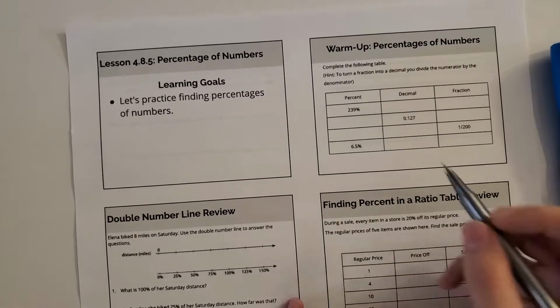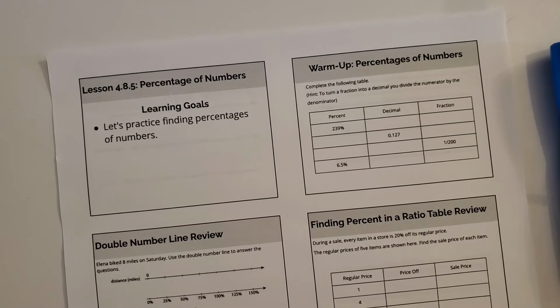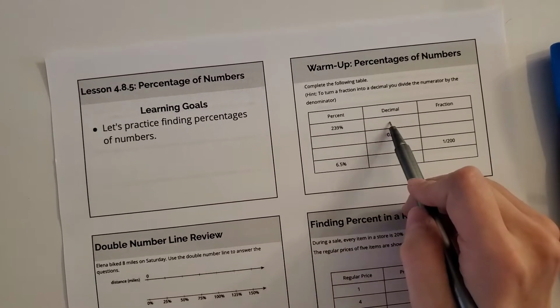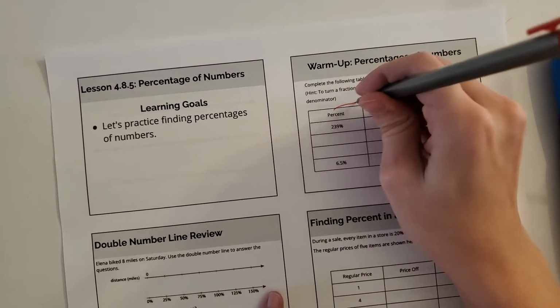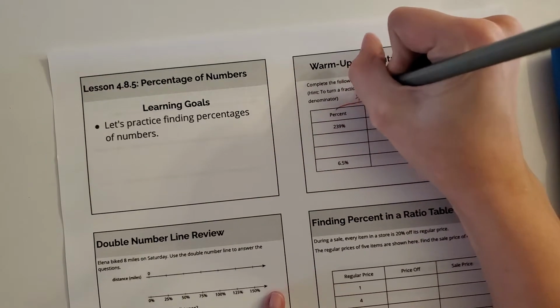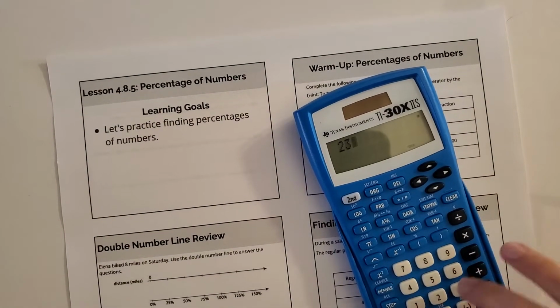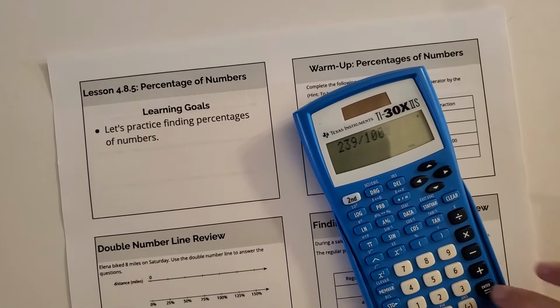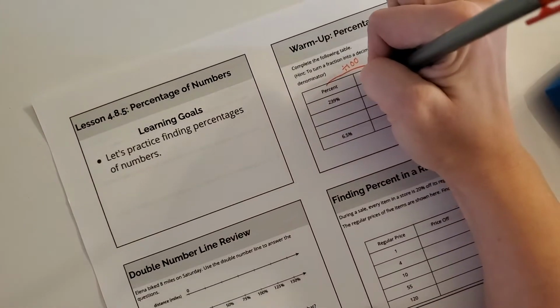Okay, so we have our percent, 239%. I would like to turn that into a decimal and a fraction. Well, to go from a percent to a decimal, all you need to do is divide by 100. So 239 divided by 100 is 2.39, 239 hundredths.